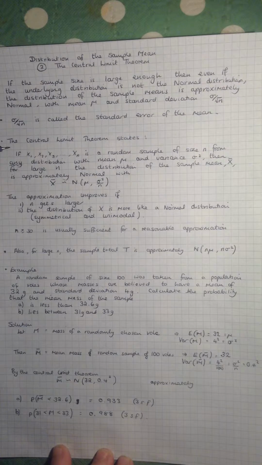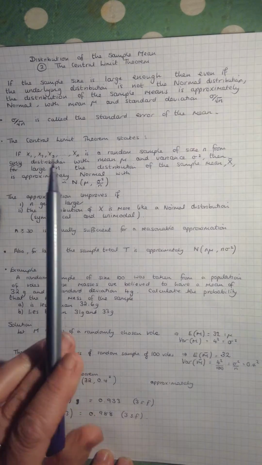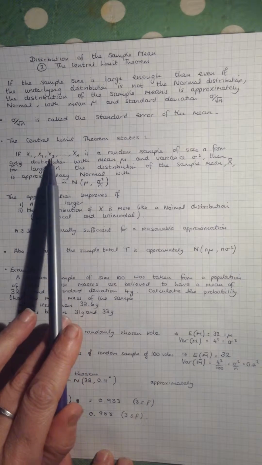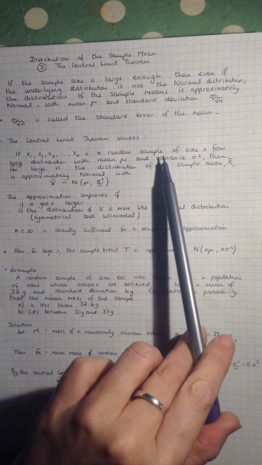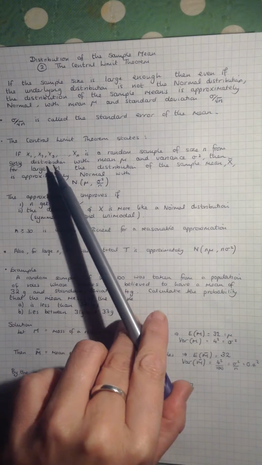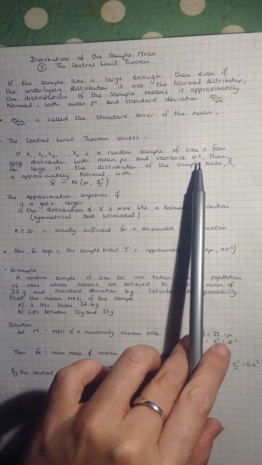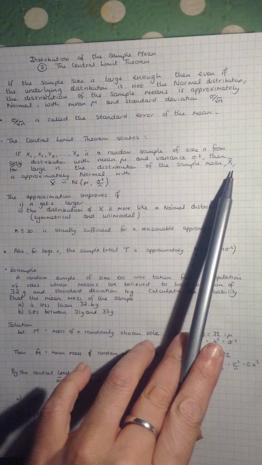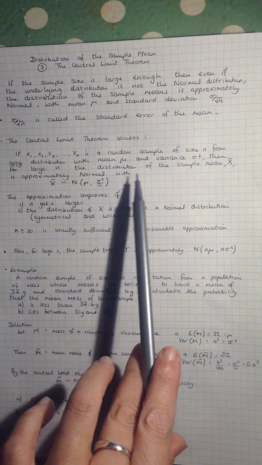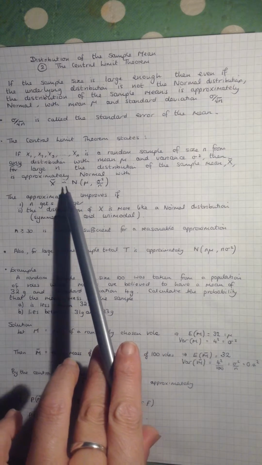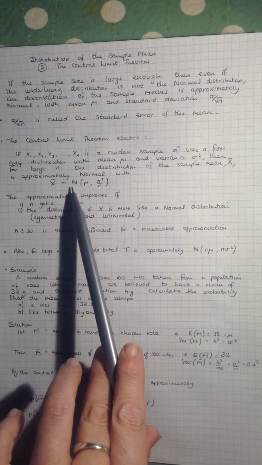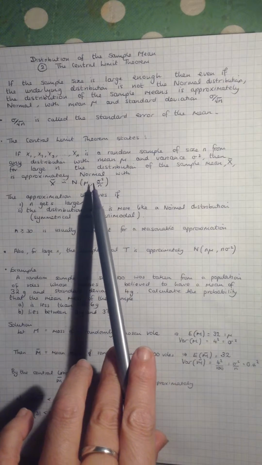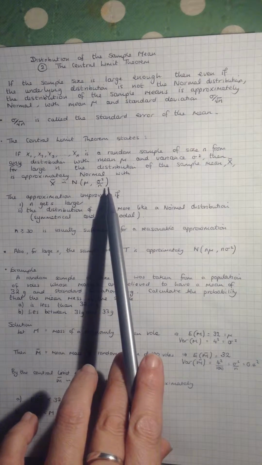So in formal terms, the central limit theorem states the following: if x1, x2 all the way up to xn is a random sample of size n from any distribution with mean mu and variance sigma squared, then for large n, the distribution of the sample mean x bar is approximately normal, with x bar following the normal distribution with mu and sigma squared over n as the variance.